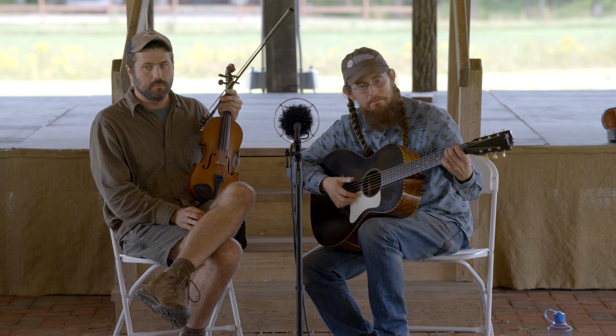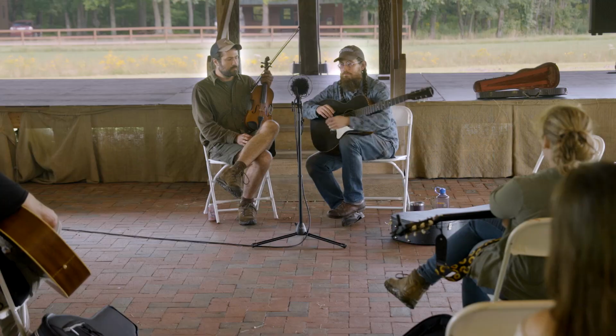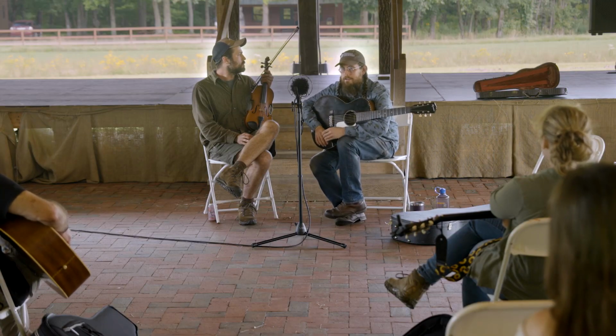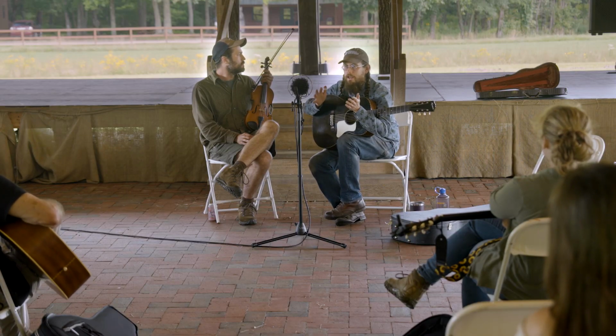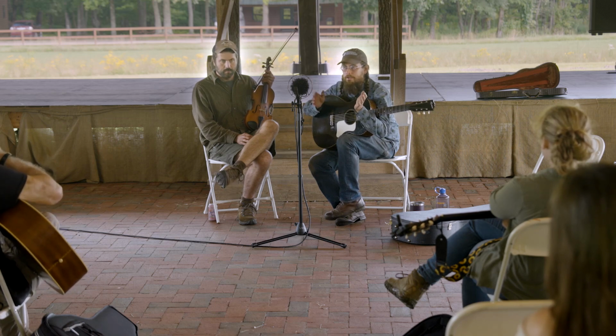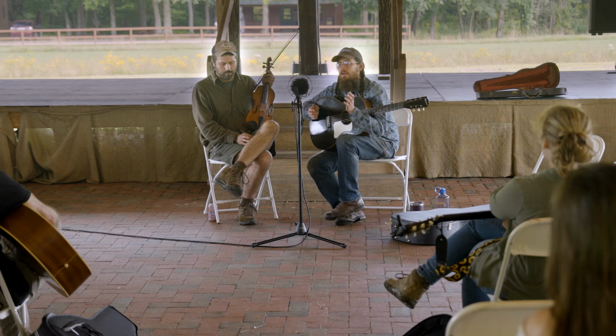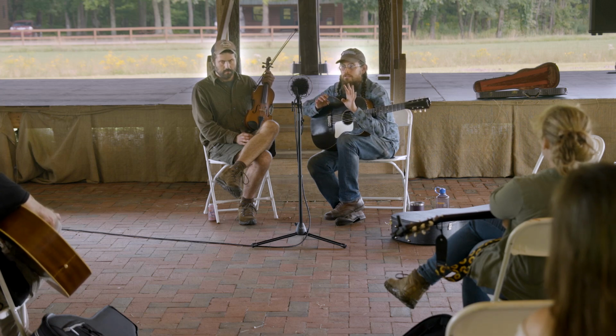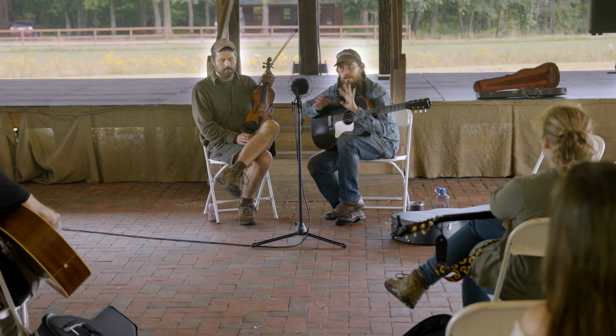Anyway, so the structure of this tune, for starters, the A part and the B part have the same chords. So if you get one on guitar, you're good for the whole thing. And there's sort of 4 phrases in the A part and the B part.